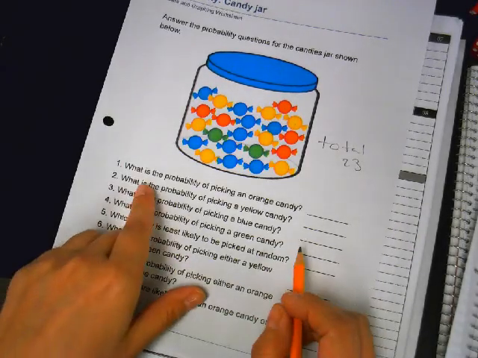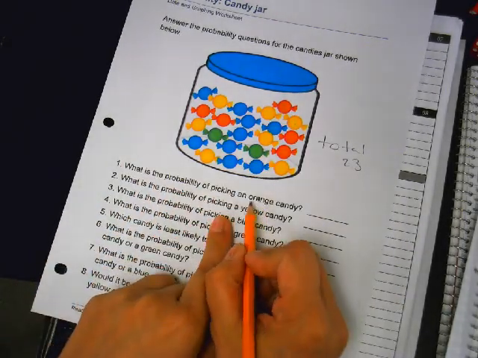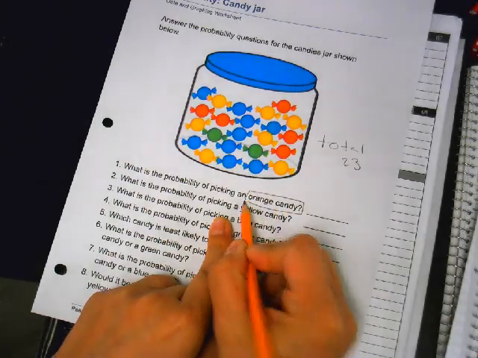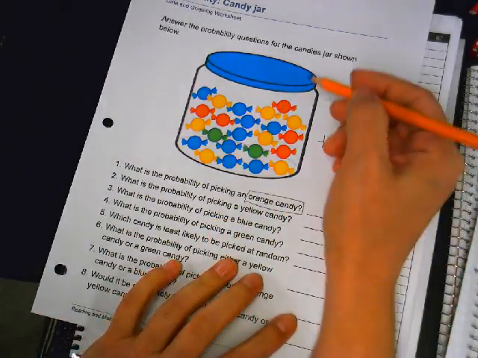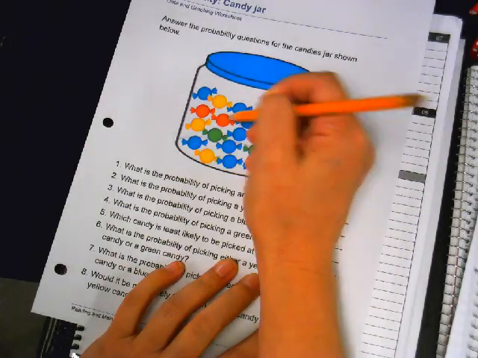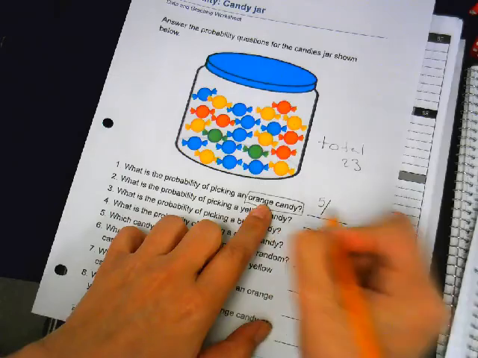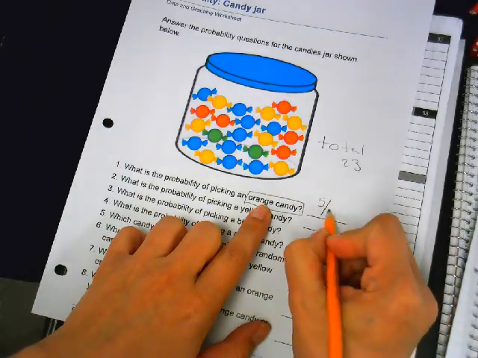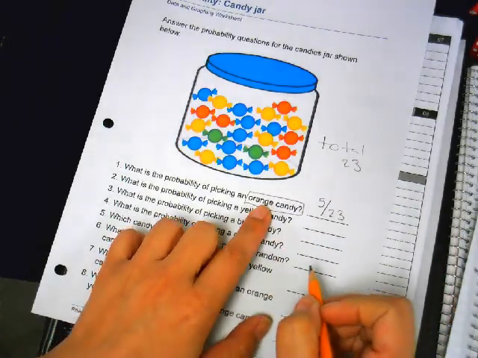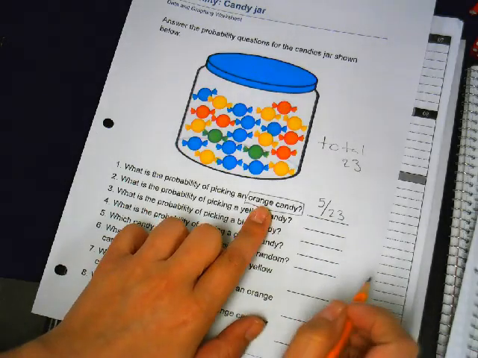Okay, so what is the probability of picking orange? 5. That means that there are 5. Let's see, hold on. 1, 2, 3, 4, 5. So there's 5 orange out of a total of 23. So we write it as fractions. Probability is written as a fraction.